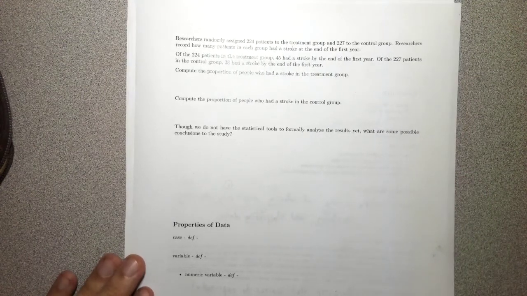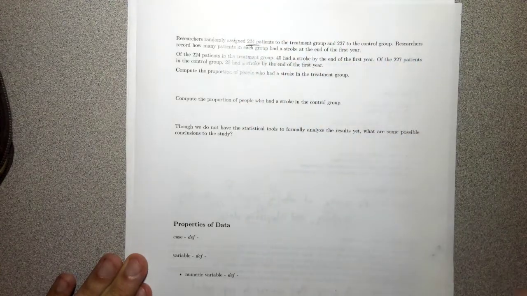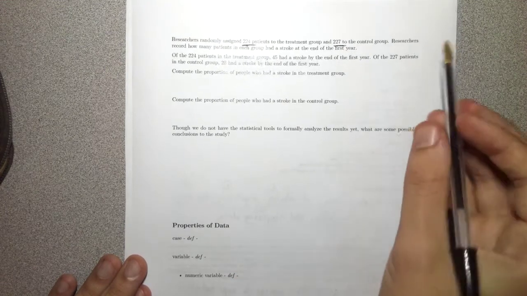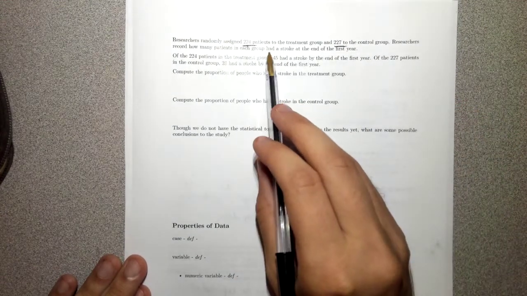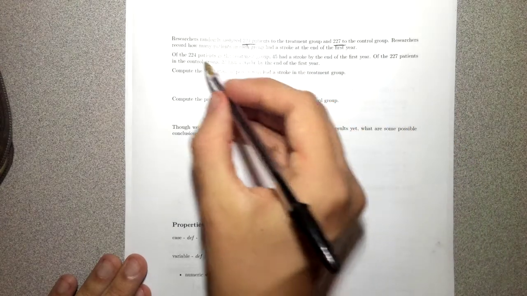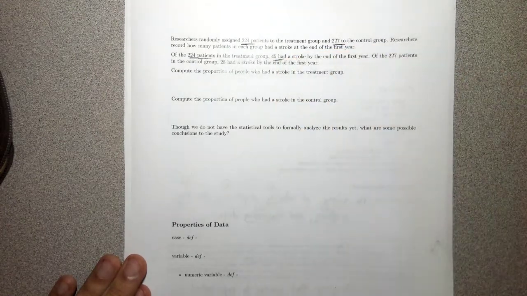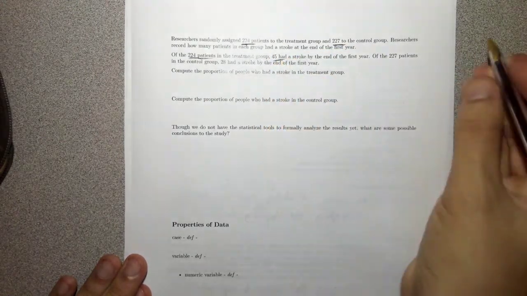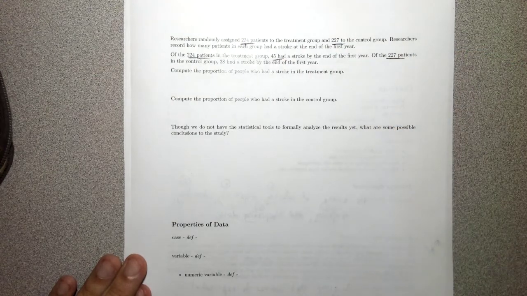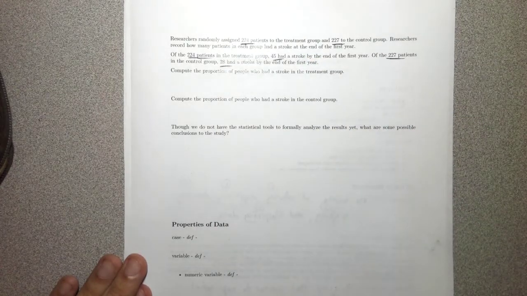And so, getting into the results of this study, we've got 224 people in the treatment group and 227 people in the control group. What the researchers end up measuring is how many patients in each group had a stroke at the end of the first year. We've got, of these 224 that got the stent, 45 had a stroke. And of the 227 in the control group without the stent, 28 had a stroke.